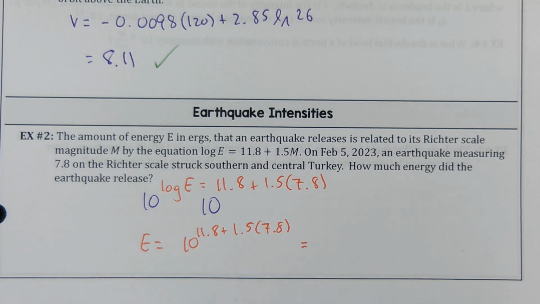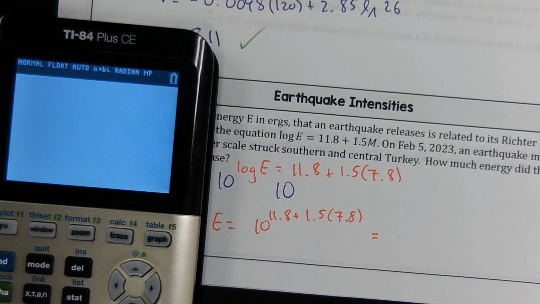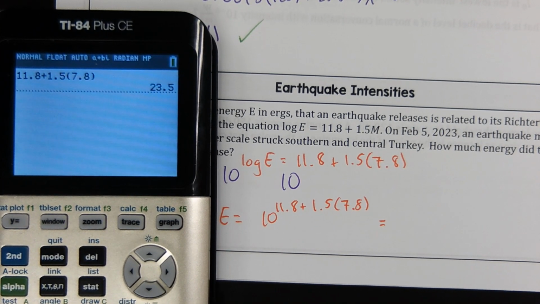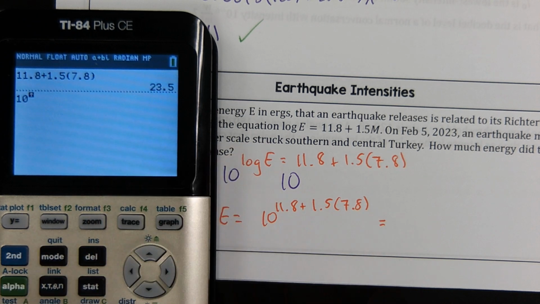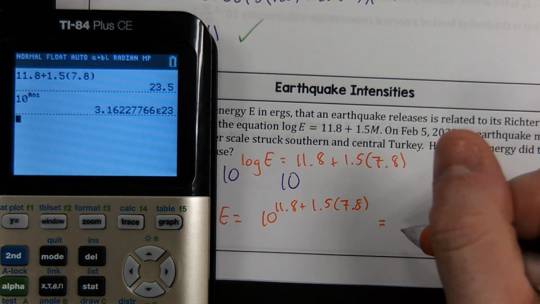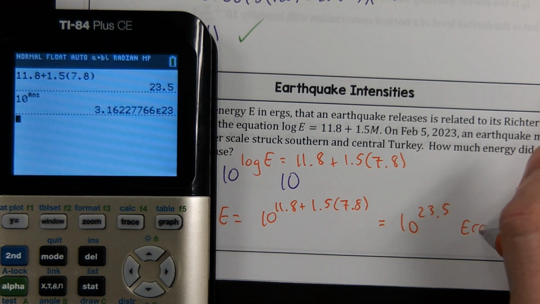And you know what? We might need to leave it in 10 to the power of format. Let's see. Because that number might be really big. Yeah, I think we better leave it in exponential format, because if you try to raise 10 to that power, it's going to give you something in scientific notation. So we might as well just leave it in 10 to the power of 23.5 ergs.